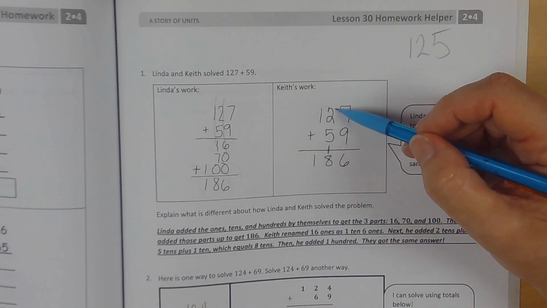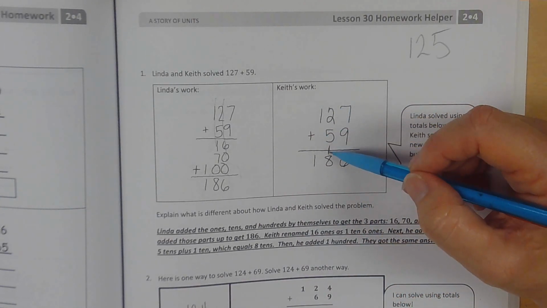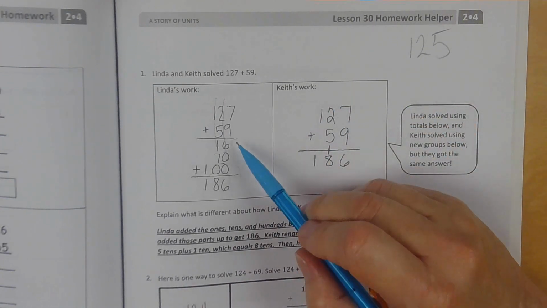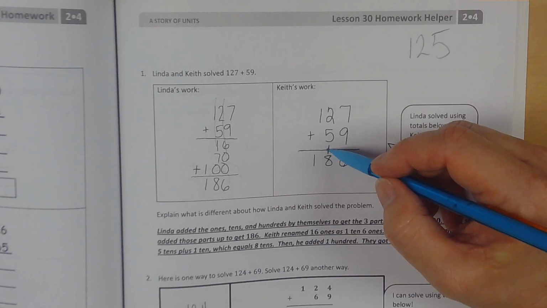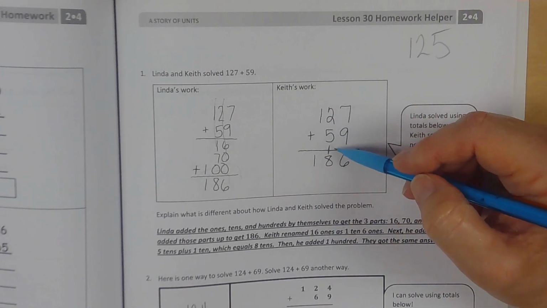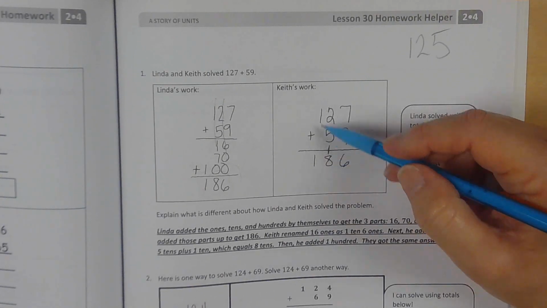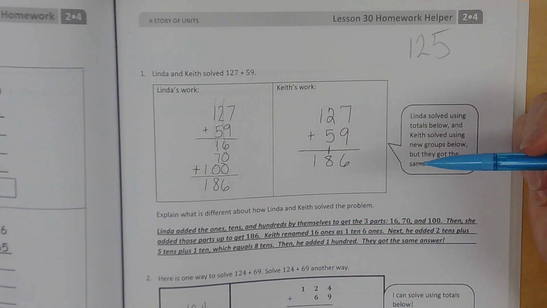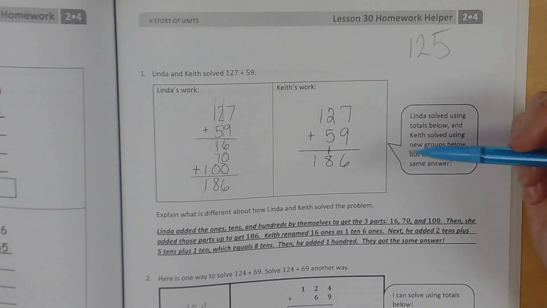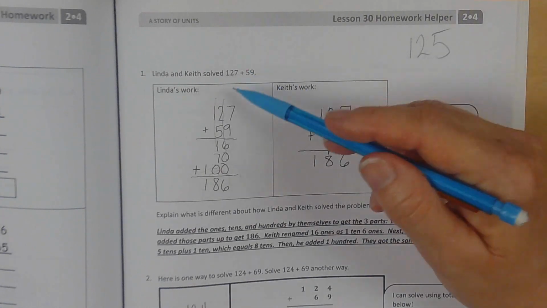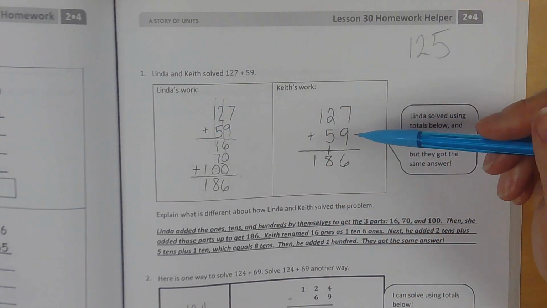So then we would have 2 tens, 5 tens, and 1 new 10. So it's a new group. Instead of putting it separately, we are adding it right into the tens right away. So then we add our tens, 2 plus 5 plus 1, giving us 8. We get the same answer no matter how we're doing it, okay? Because we are still adding our ones, our tens, and our hundreds, no matter which way we're doing it.